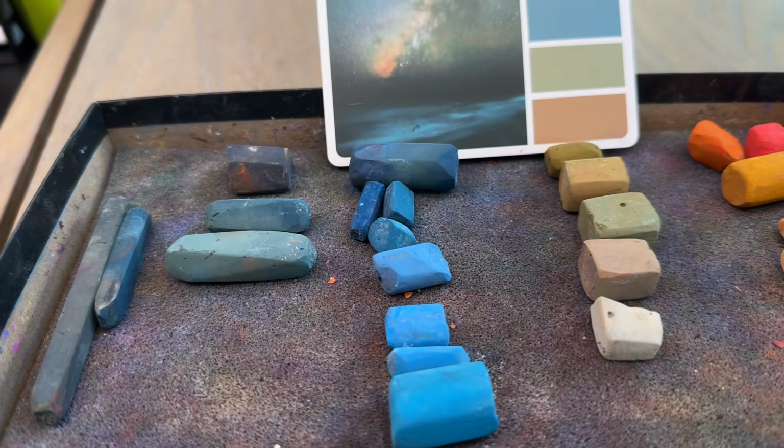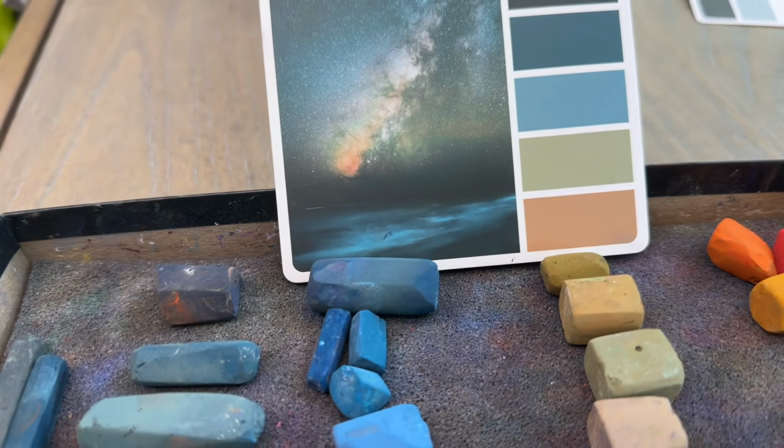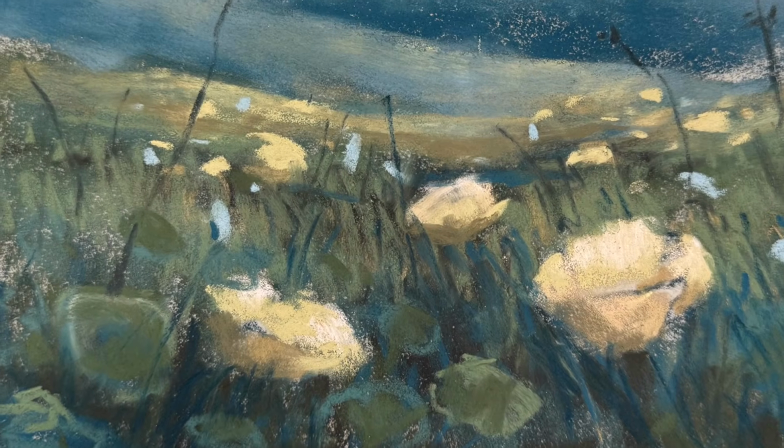Now, the painting tutorials that are on the way will be using the color cube cards this time and still using the same reference image. So here's a sneak peek at what's on the way.